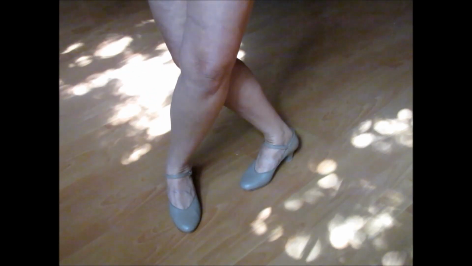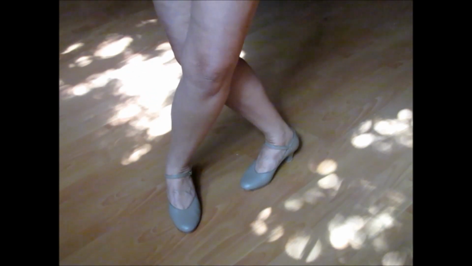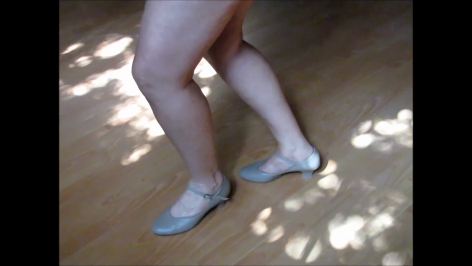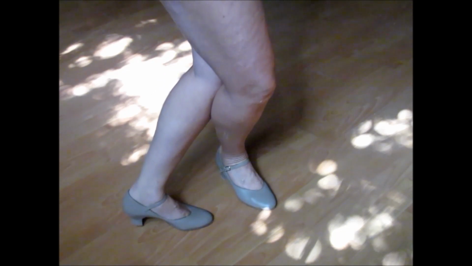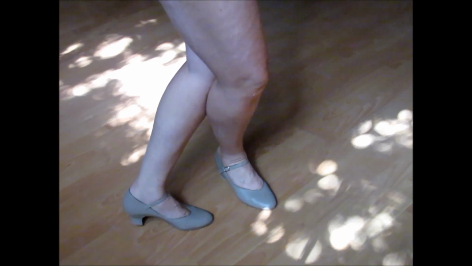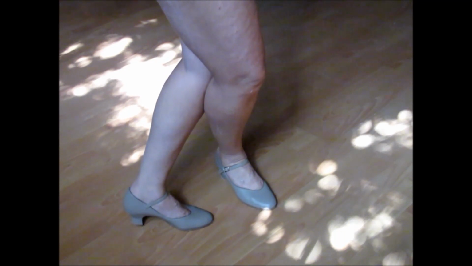So if the girl has just done the check with her right foot behind, if the man chooses to walk round her, she can make slow pivots as he goes round with basic tango walks or indeed any other step.